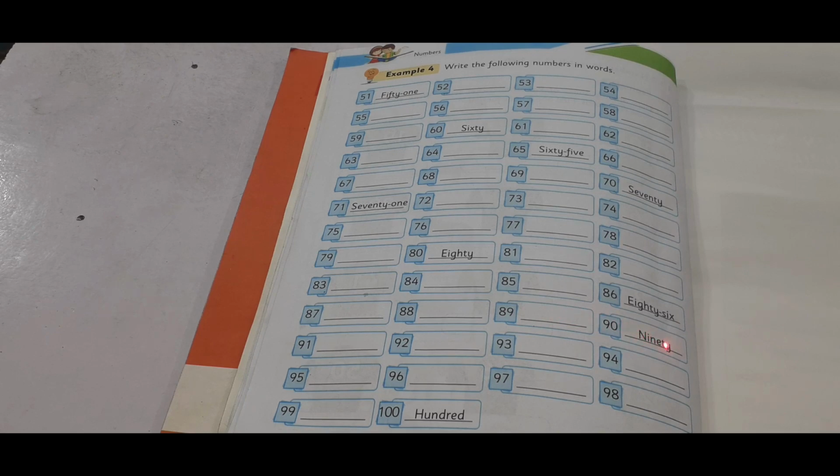NINETY 90. NINETY 90, ONE 91. NINETY 90, TWO 2, 92. NINETY 90, THREE 93. NINETY 90, FOUR 4, 94.